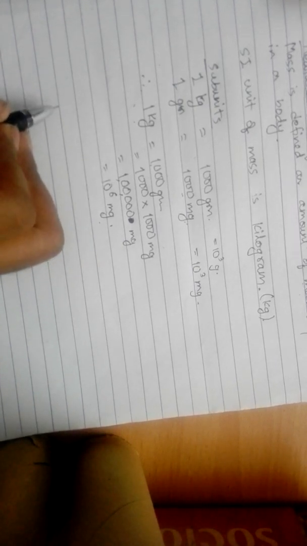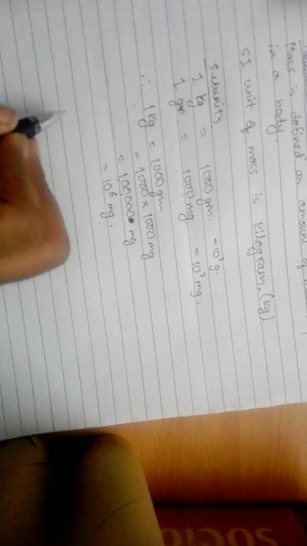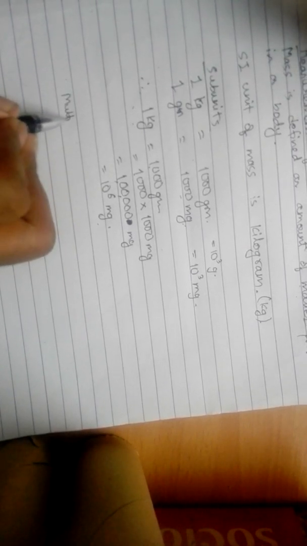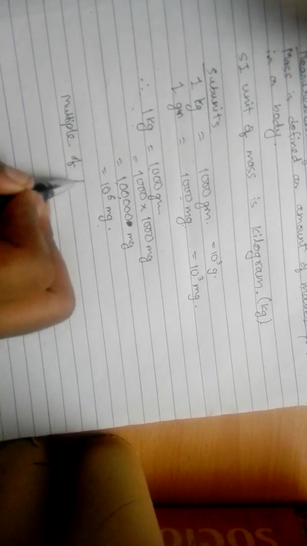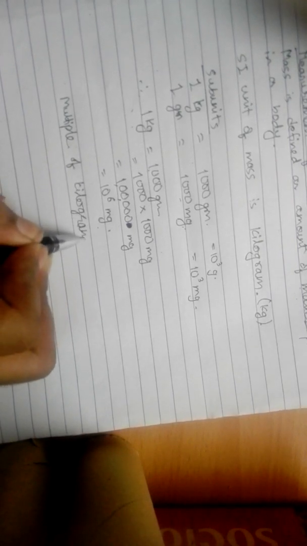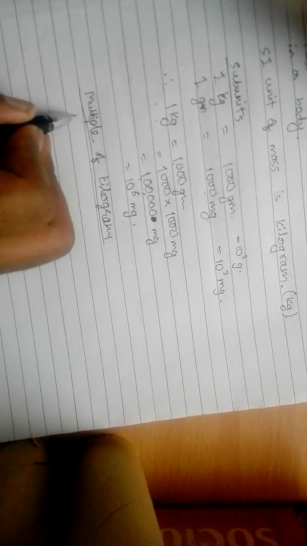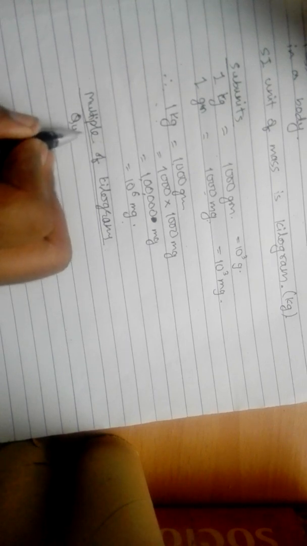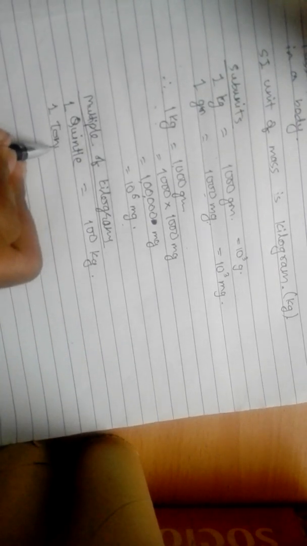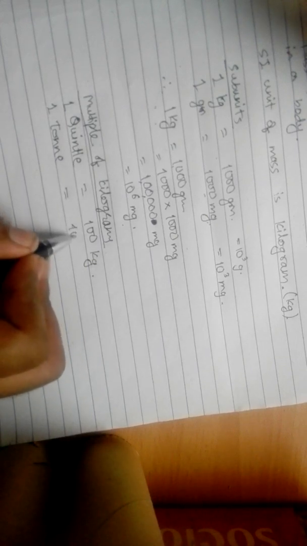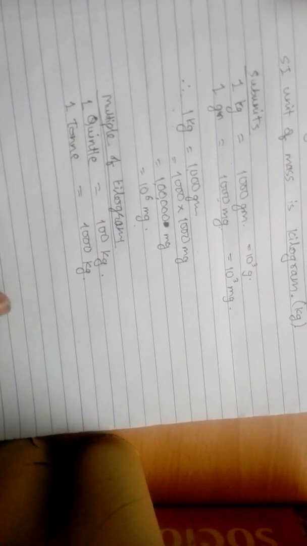Now the higher units of mass, the units which are higher than kilogram, also called multiples of kilogram. The most common units used in measurement are quintal and ton. 1 quintal is equal to 100 kilogram, and 1 ton, also called 1 metric ton, is equal to 1000 kilogram.